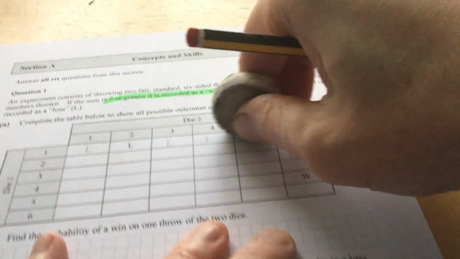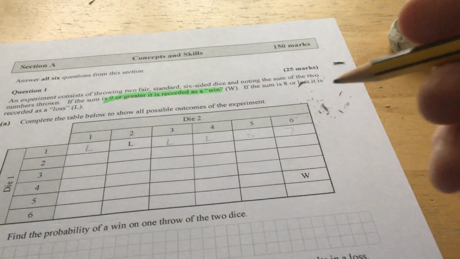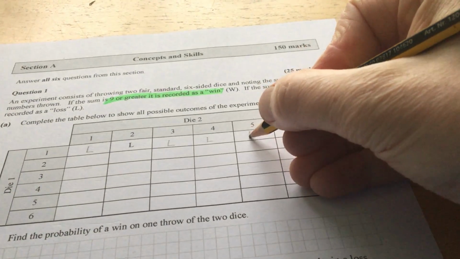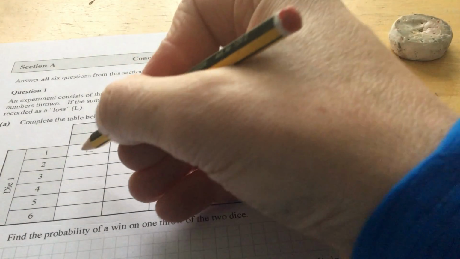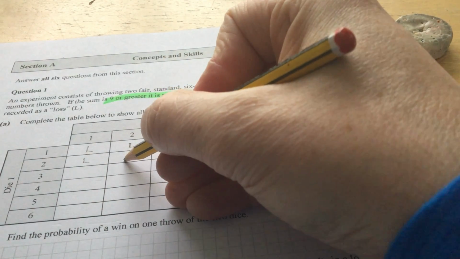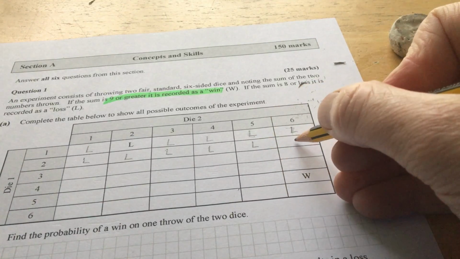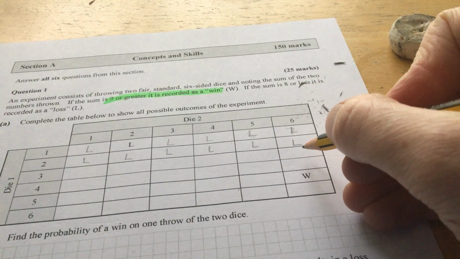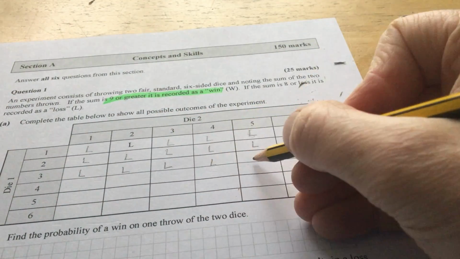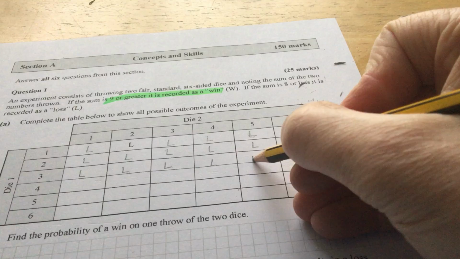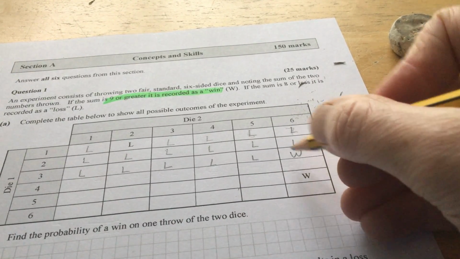Sorry, it's very hard not to write down exactly what you say. So these are losses. So that's a loss. 4 is a loss. 5 is a loss, 6 is a loss, 7 is a loss, and 8 is a loss. Loss, a loss, a loss. 5 and 3 is 8, that's a loss. But 6 and 3 is 9, so that's a win.